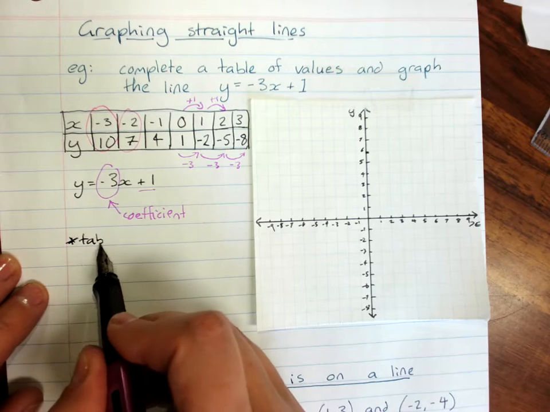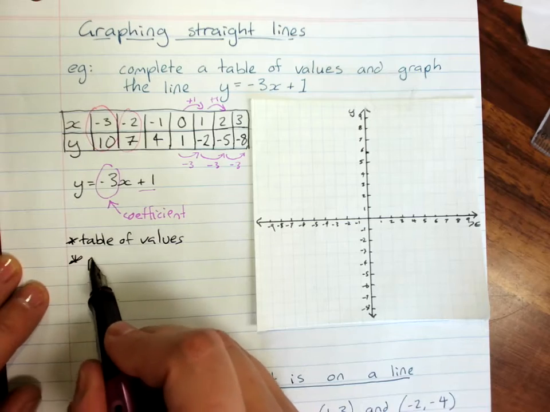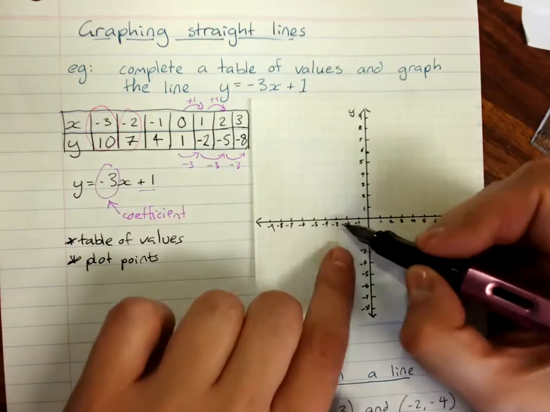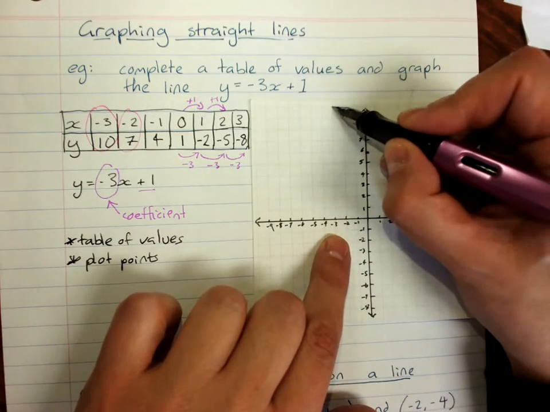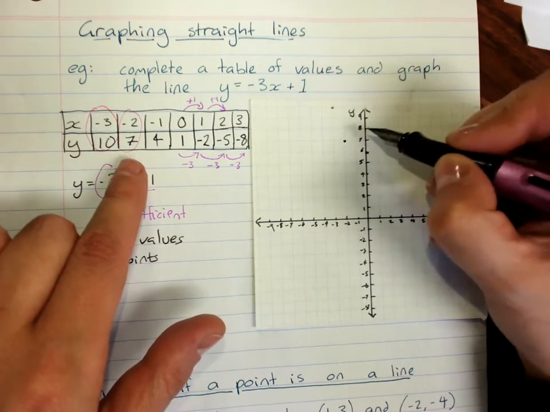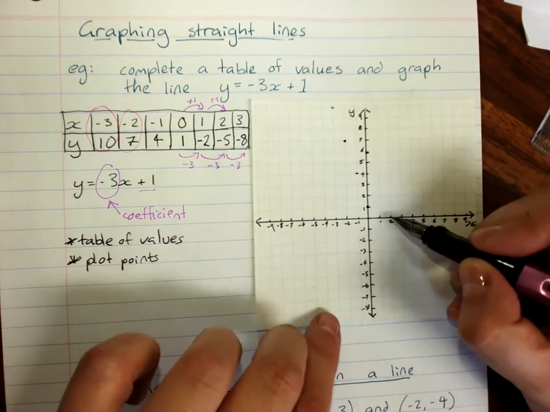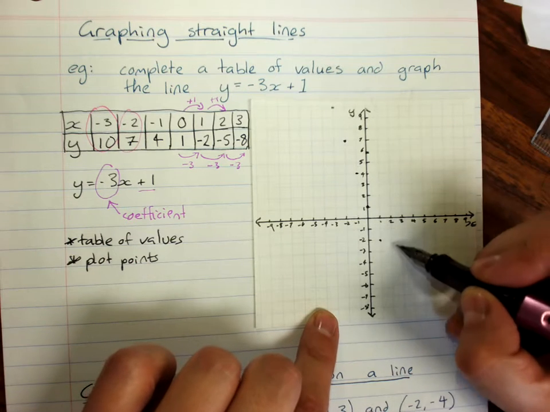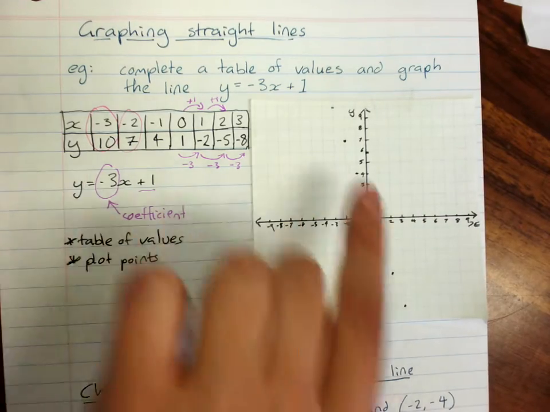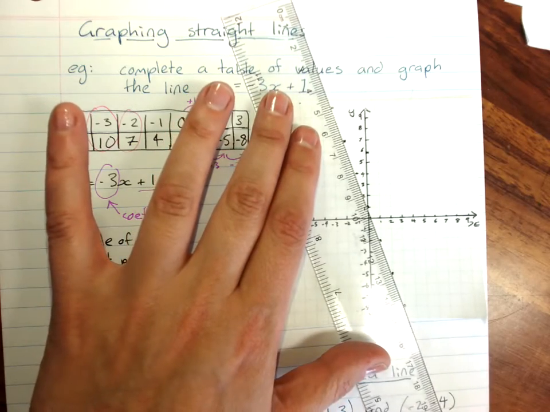So after you've done your table of values, you will plot the points. -3, 10, oh look, I can just squeeze that in, it's right there. -2, 7, -1, 4, 0, 1, 1, -2. Now, they should all form a straight line. If they don't form a straight line, you've done something wrong.